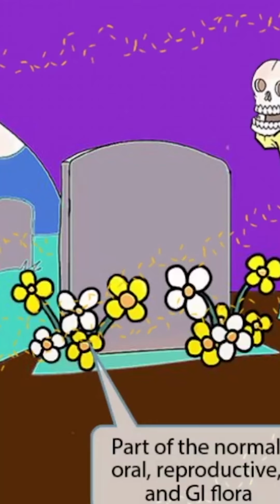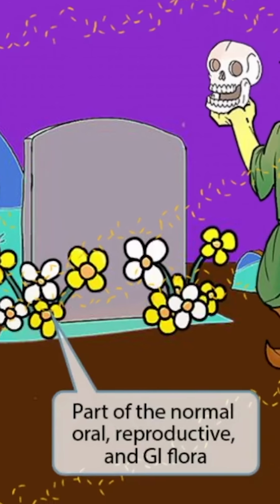Notice that there are flowers right next to the tombstone. It's pretty common for people to place flowers on top of tombstones, so hopefully it will be easy to remember that there are several flowers shown in the image. Just like in our other videos, flower sounds like flora, so it's in this image to help you remember that Actinomyces is part of the normal oral, reproductive, and GI flora.